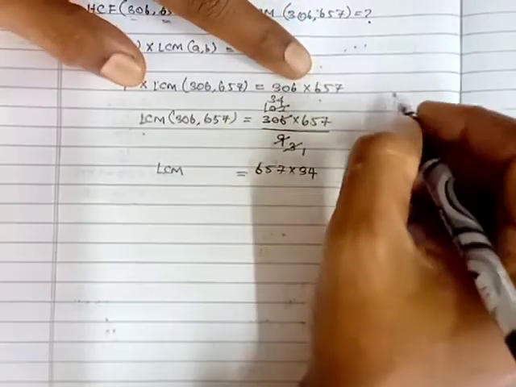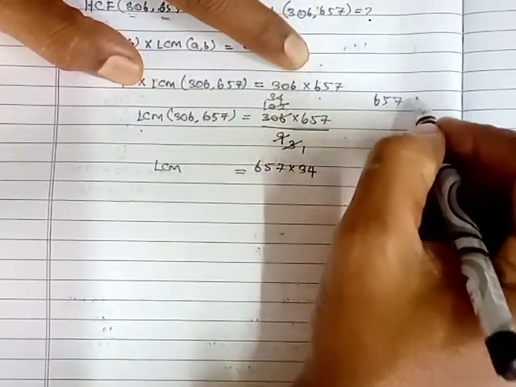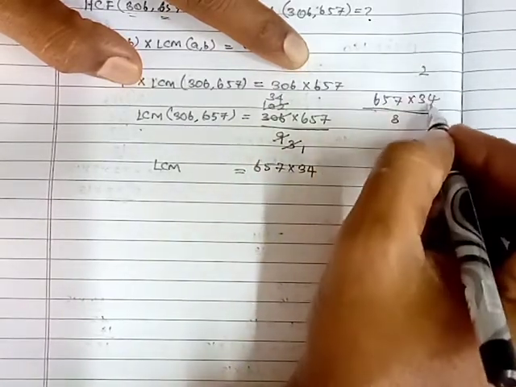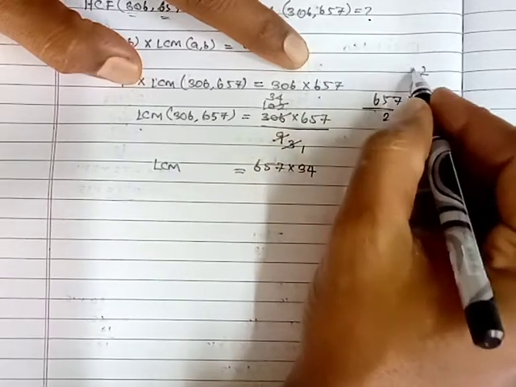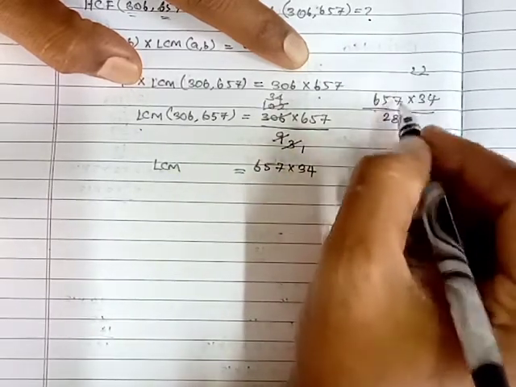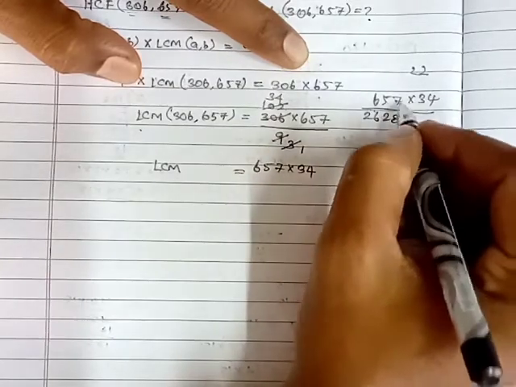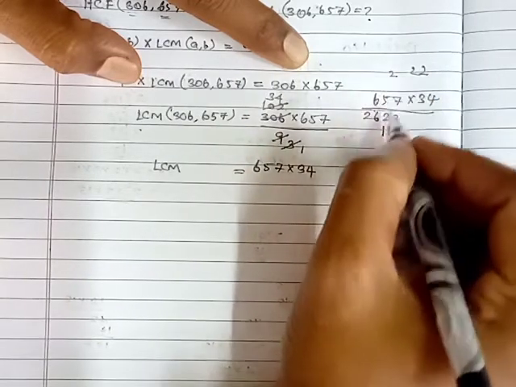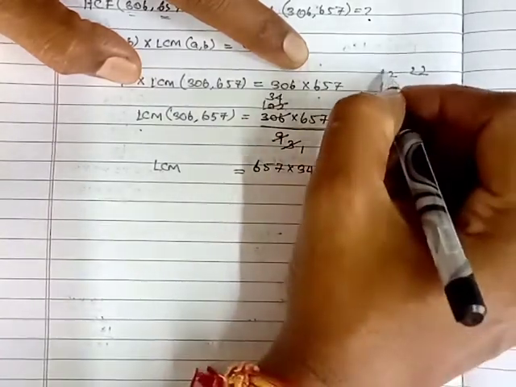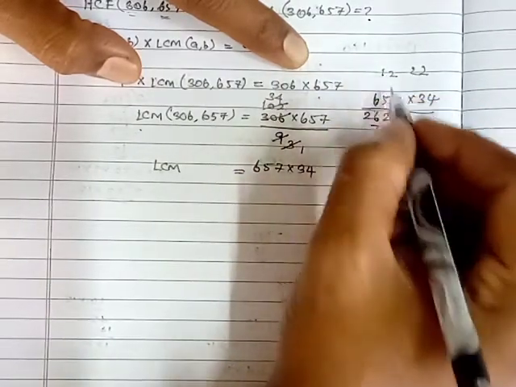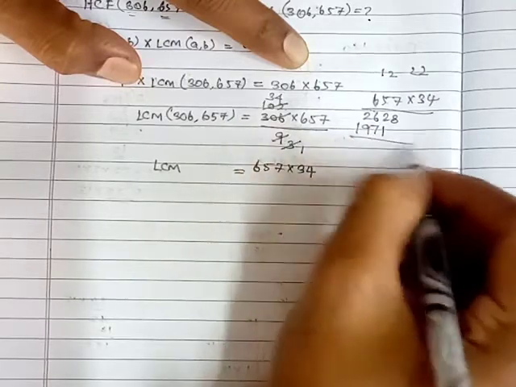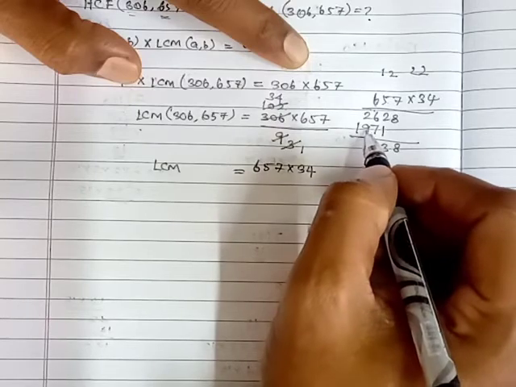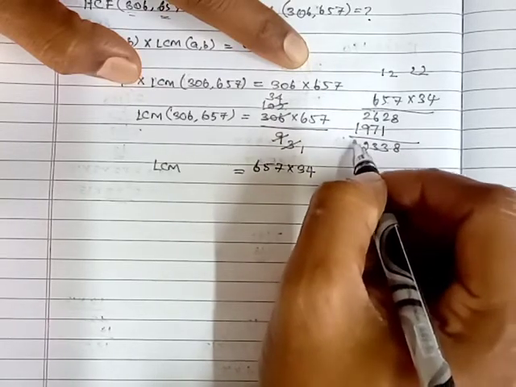Now we do the calculation. 657 into 34. 4 7s are 28, balance 2. 4 5s are 20 plus 2 is 22, balance 2. 4 6s are 24 plus 2 is 26. 3 7s are 21, balance 2. 3 5s are 15 plus 2 is 17, balance 1. 3 6s are 18 plus 1 is 19. Adding, 8, 3 7s plus 6 is 13, balance 1, 10 and 12.